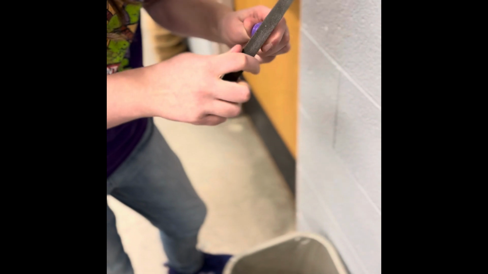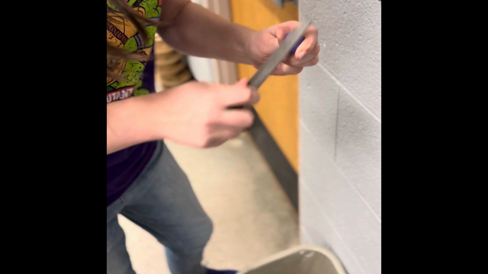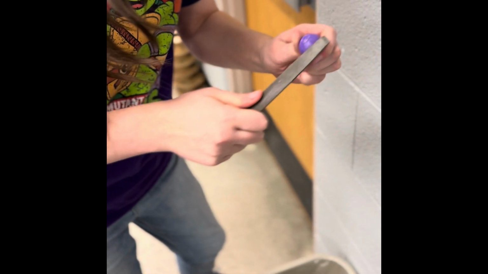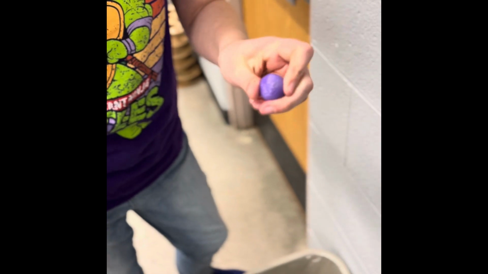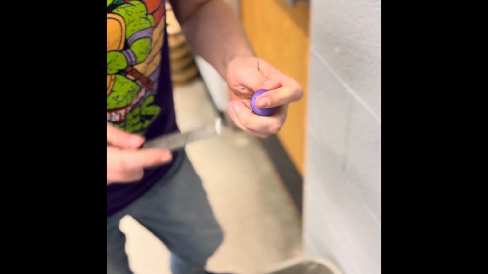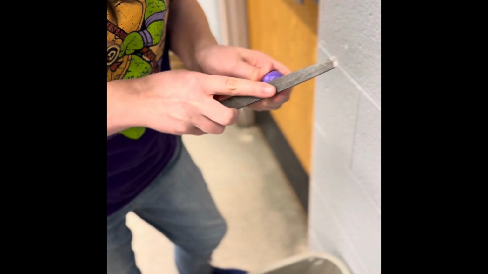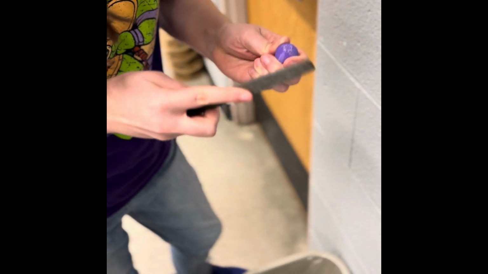But you can also use some sandpaper if you don't feel comfortable working with a file, or you don't feel like that's going to work for you. But now you can see it's a bit smoother. It's not perfect yet, but it does take some time, so you will have to keep going at it.